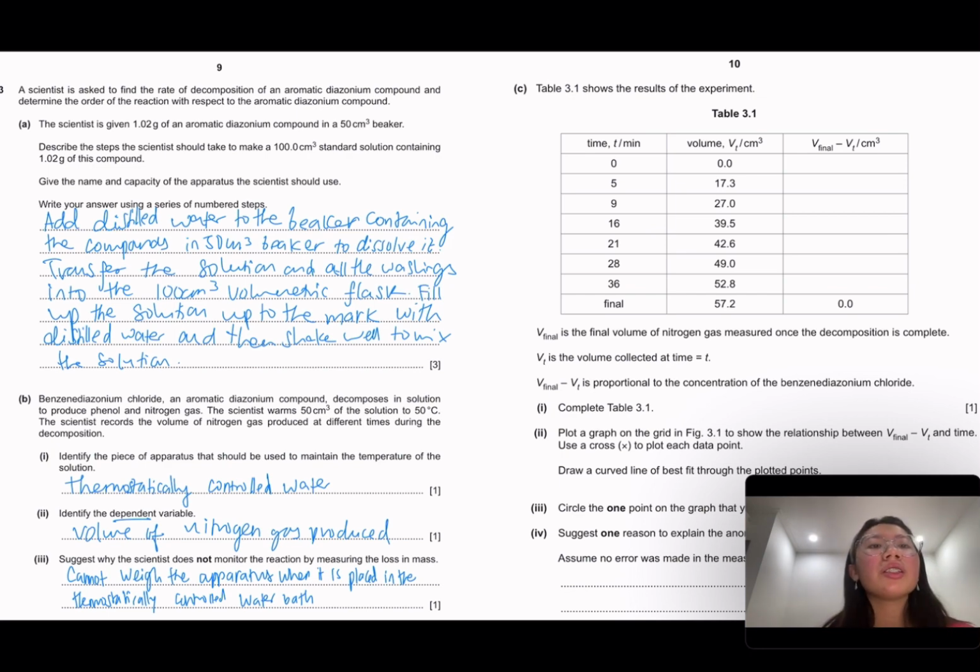Next, transfer the solution and all of the washings. Make sure to answer solution and all of the washings, or all of the rinses, because that one would give you 1 mark, right? And again, when you transfer something, usually not the whole thing is transferred, so you would want to mention that you also transfer the washings, because some of the liquid might get stuck here and there.